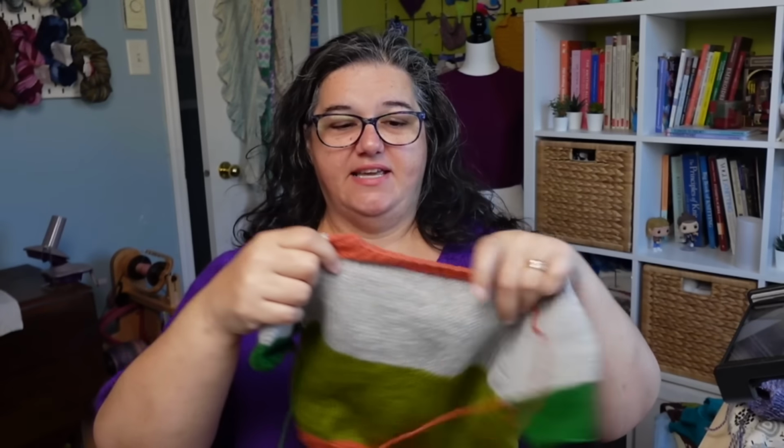Even when I hold it out straight, it's a little hard to tell. It does curve a bit, but you can't really tell. So now that we understand how a raglan works, it's increasing. If you're working top down, you've cast on, you're working in the round, and you're increasing at those 8 points for the sleeves and the body all at once.